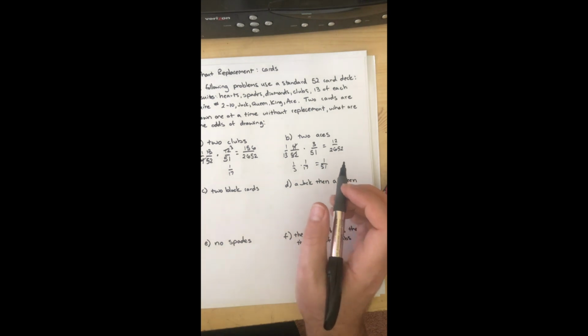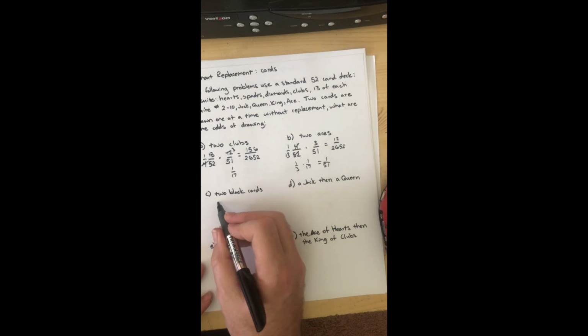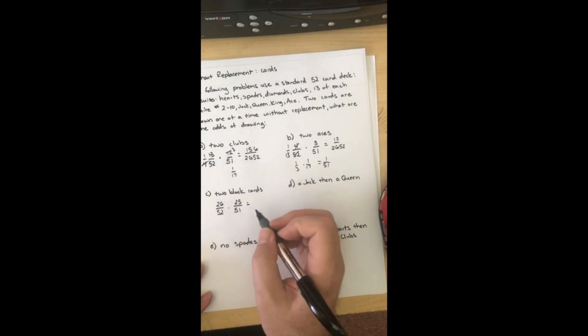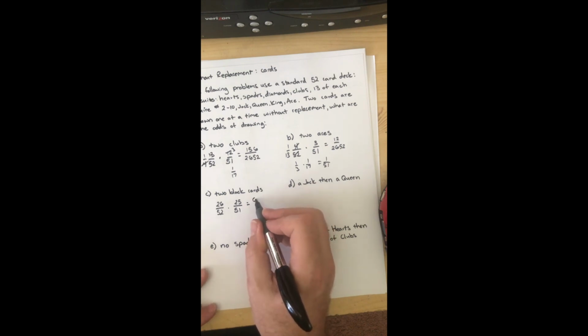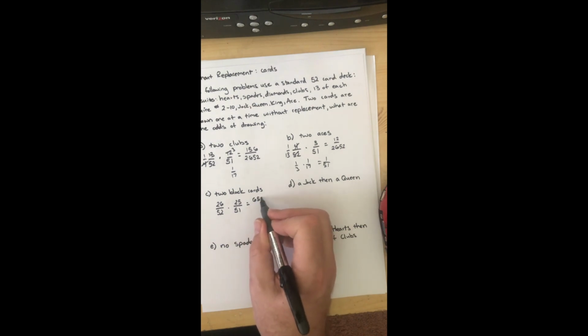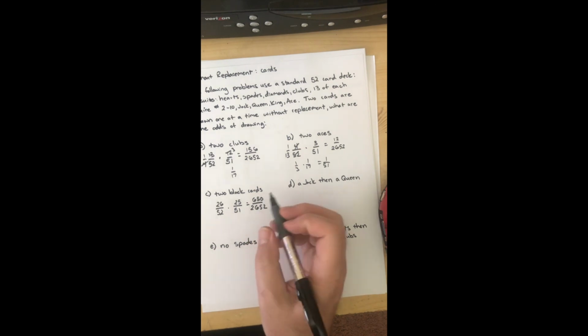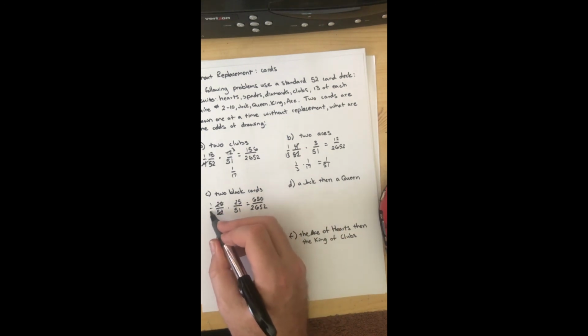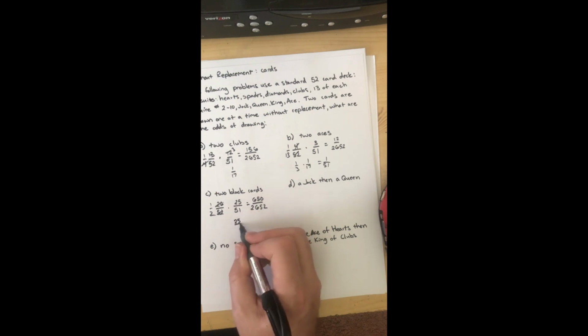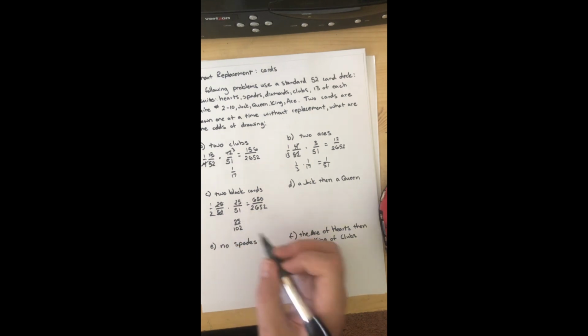Moving on to 2 black cards. Well, half the deck, 26, are black to begin with. If I pull one out, there's only 25 black cards left out of 51. That's going to leave me with, we already saw this one, 26 times 25 is 650, over the 2,652. For the simplification, I'm just going to turn this one into a half. So it's 25 out of 102.